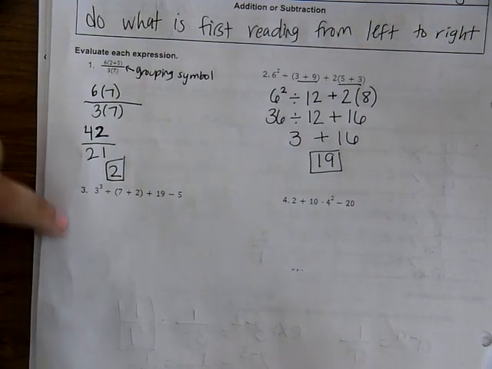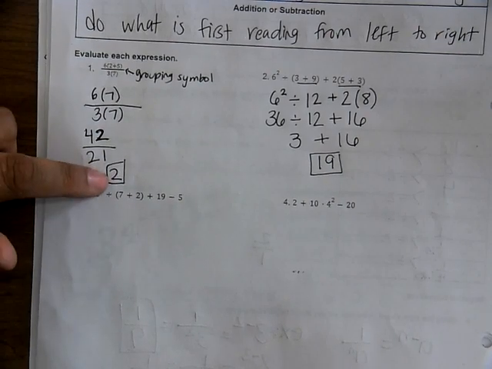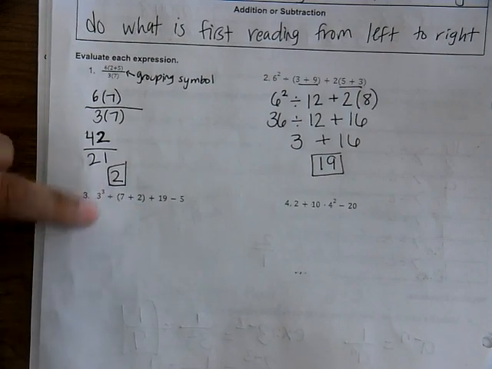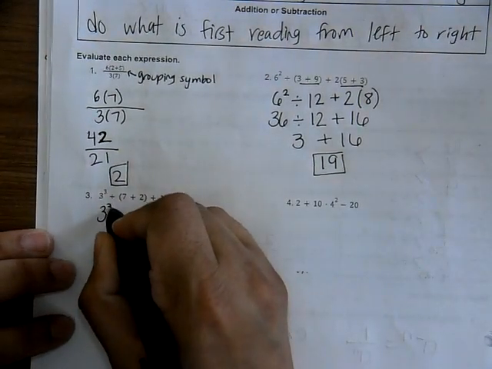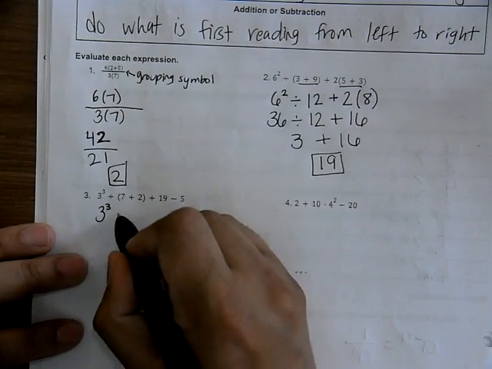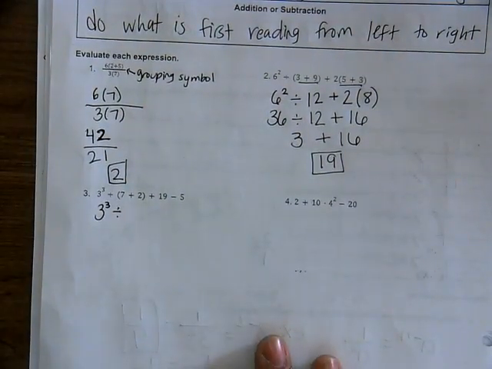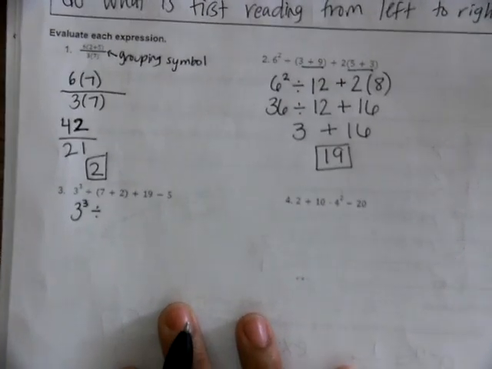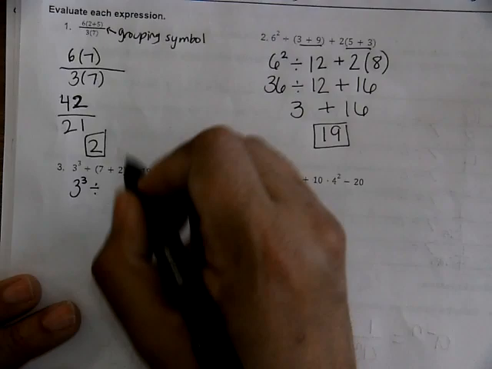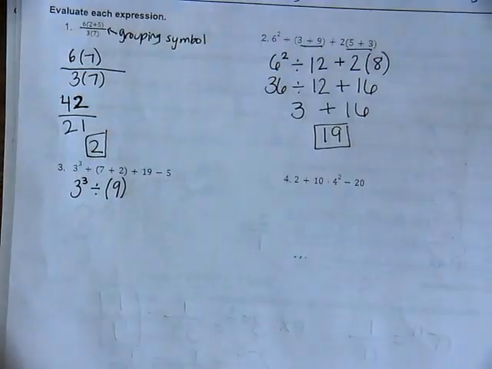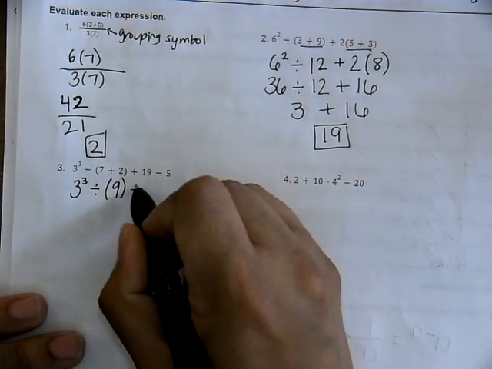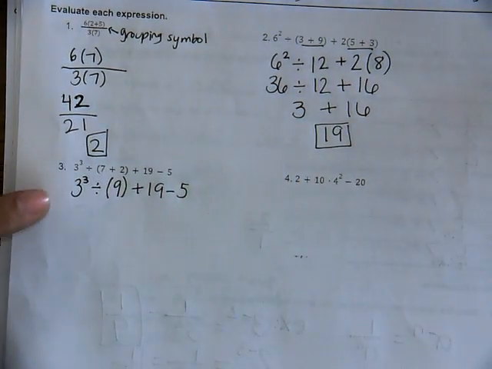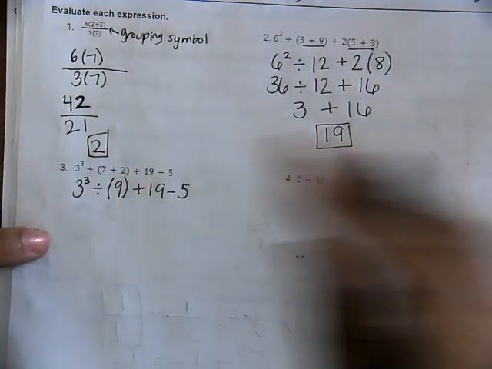So on the next one, we have a cube, or like 3 is being cubed, but again, I can't do that just yet. I want to take care of the parentheses first, and then I'll come back and cube it. So let's rewrite 3 cubed, then put the division symbol. And then we have, let me zoom in just a little bit, 7 plus 2 in parentheses. That's what you want to put as 9. You want to do that addition now. And the rest stays the same. Plus 19 minus 5. Okay, now we have 3 cubed. This is where you can use your calculator.